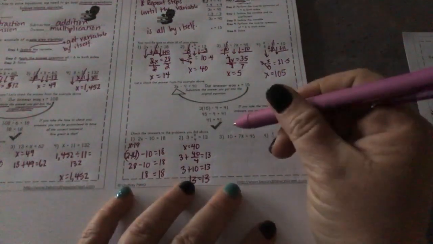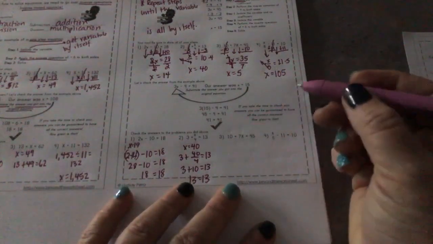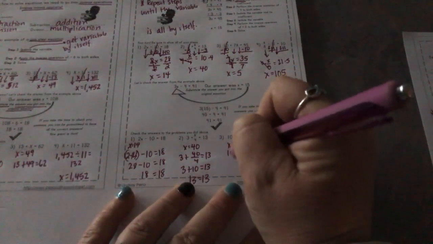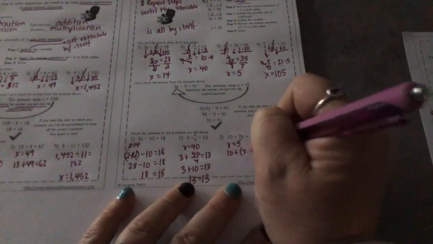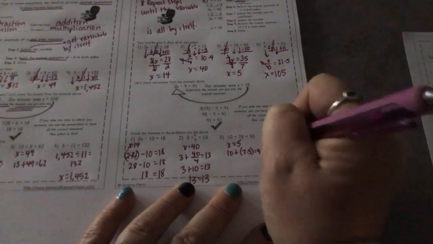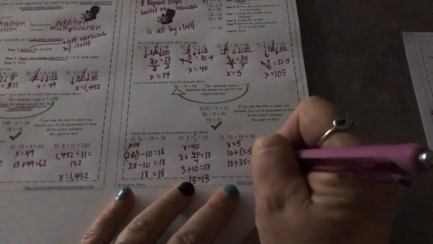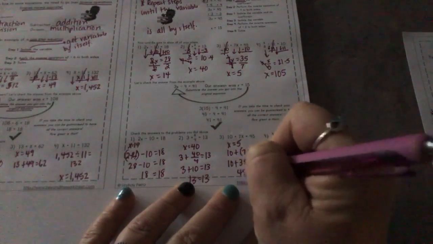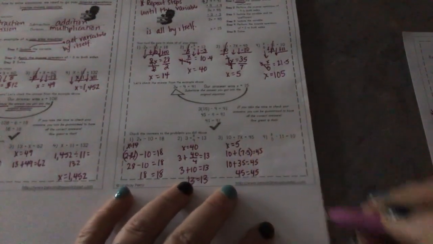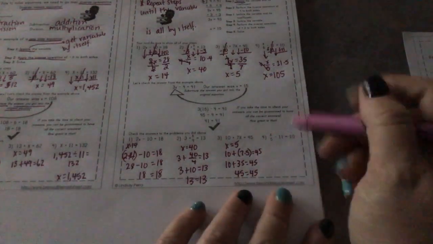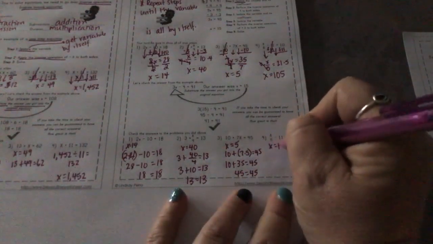All right, the next one is 10 plus 7x equals 45. X equals 5. So 10 plus 7 times 5 equals 45. That becomes 10 plus 35 equals 45, and then 45 equals 45. And the last one, number 4, we have x equals 105.